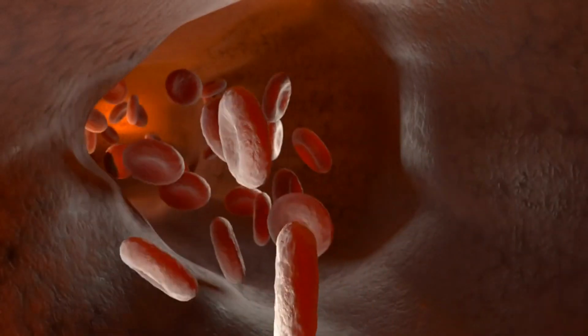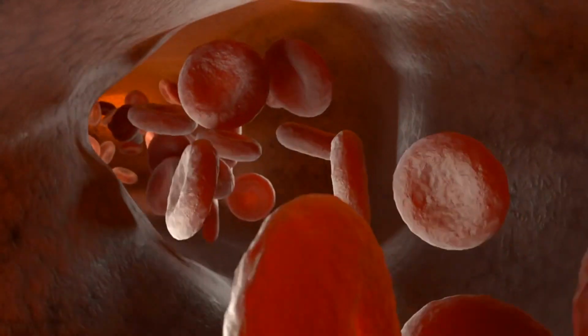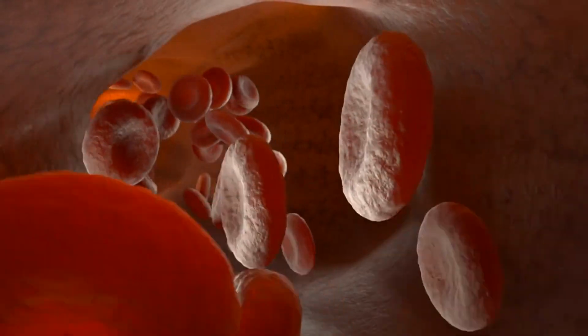Once the clot is successfully removed, blood flow is restored to the affected area, alleviating symptoms and reducing the risk of further complications. These interventions exemplify the diverse arsenal of tools and techniques available to vascular surgeons in their mission to restore optimal blood flow and improve the overall health and well-being of their patients.